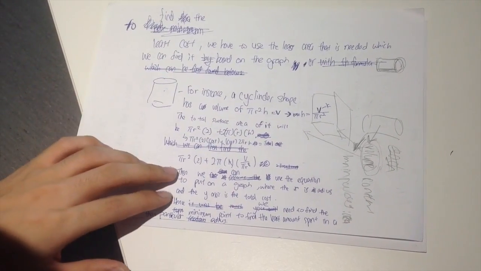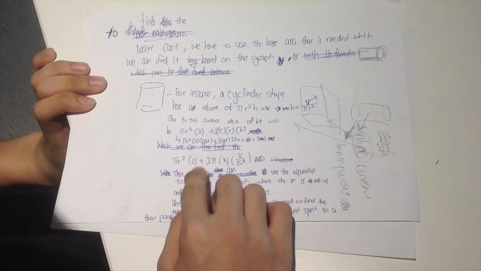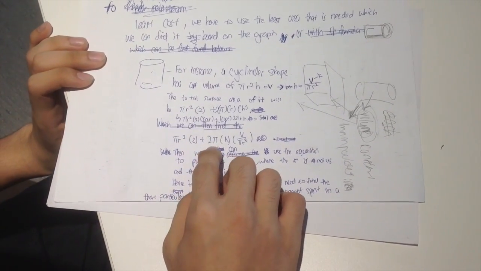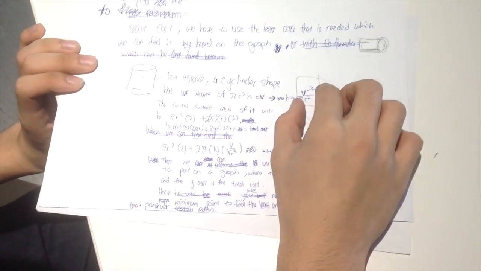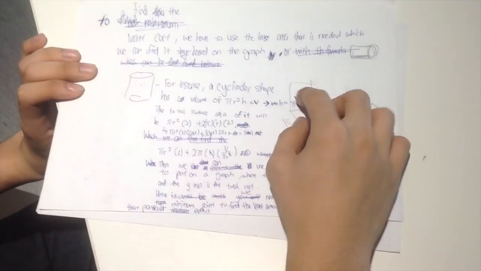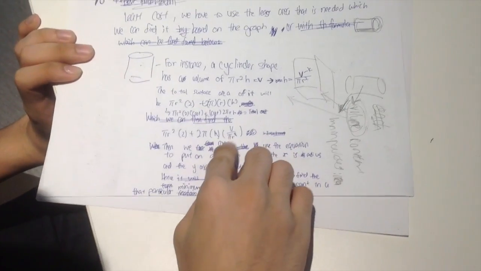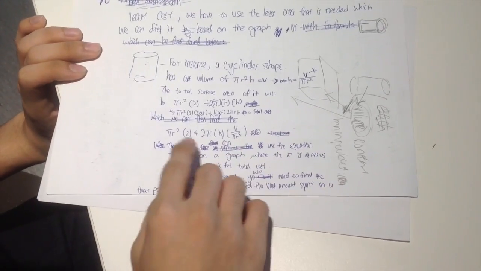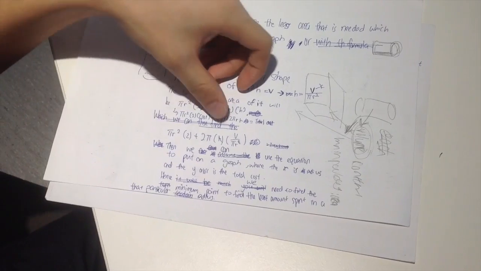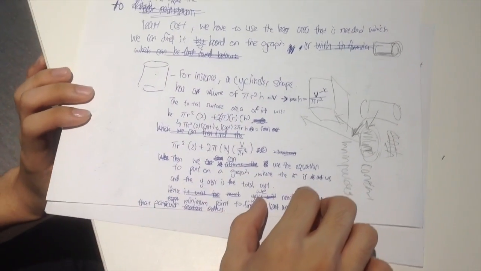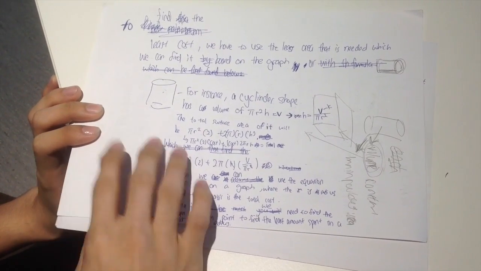We get h from here, where the height is the same for this case, h equals V over pi r squared. So we can cancel out r and r squared, and then we can put this equation on a graph where r is the radius and the y-axis is the total cost.